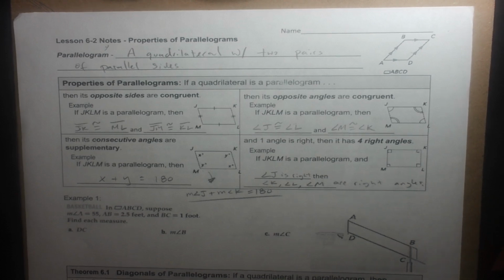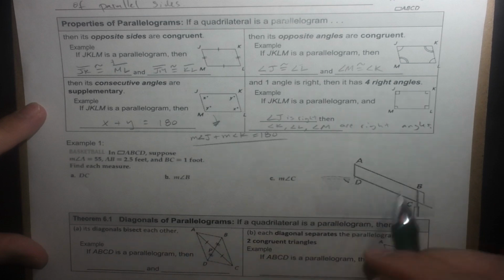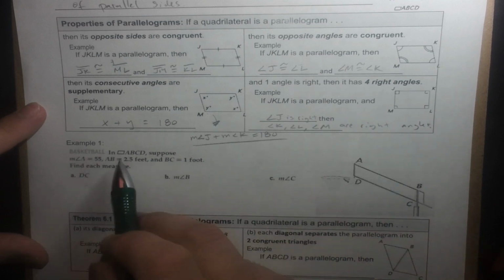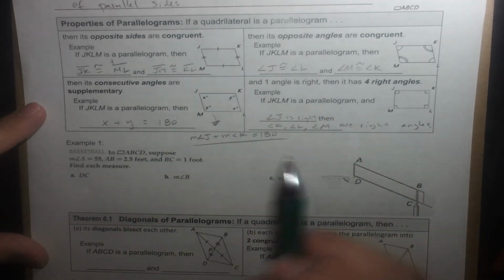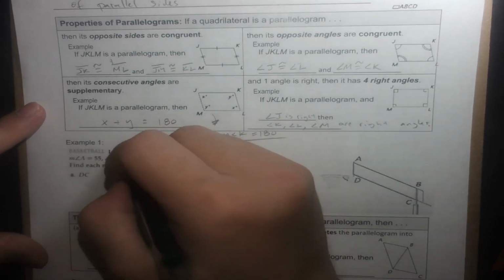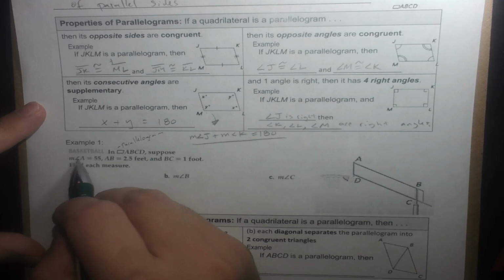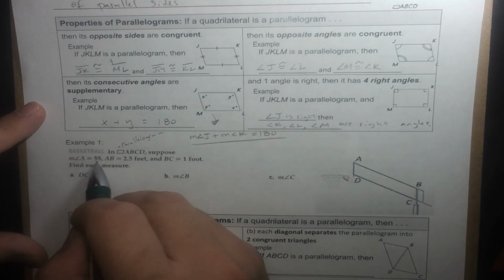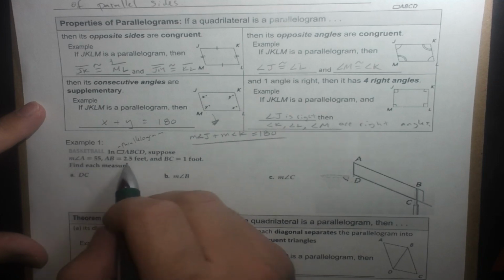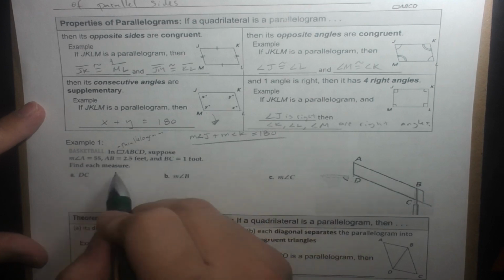Okay? All right, so we're going to look at this example involving basketball using these properties. It says in parallelogram ABCD, where this notation means parallelogram, suppose that the measure of angle A is 55 degrees, the measure of AB is 2.5 feet, and the measure of BC is 1 foot. You're asked to find each measure.